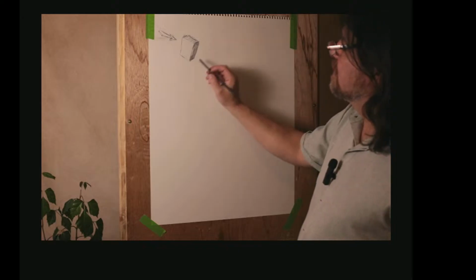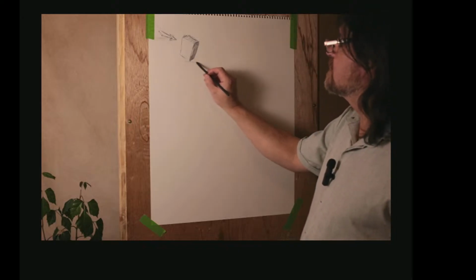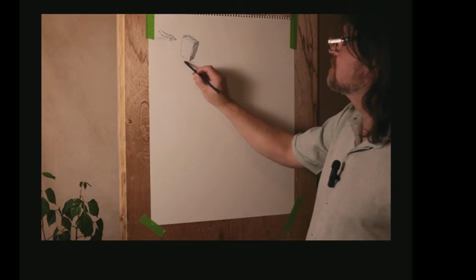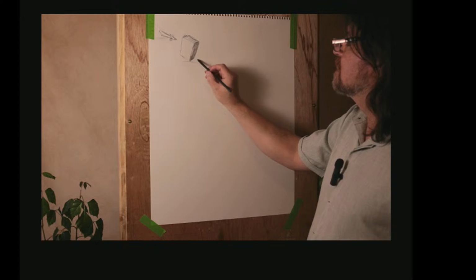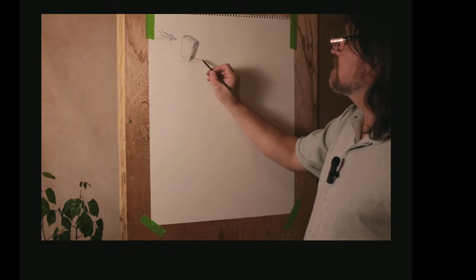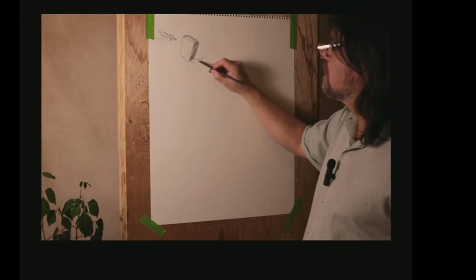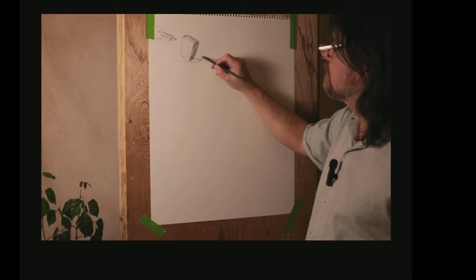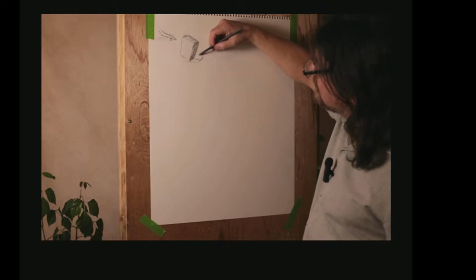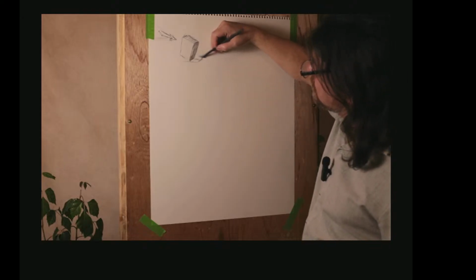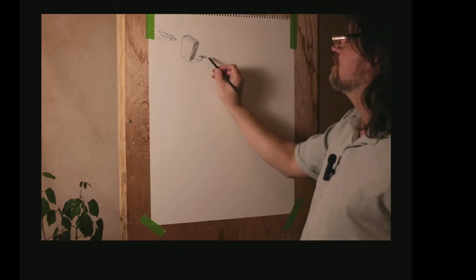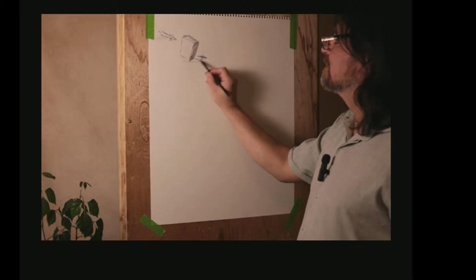And then depending on whether this sits on the ground, coming this way, you're going to have a little bit of a... now I'm having to draw shadows, which has been a long time.